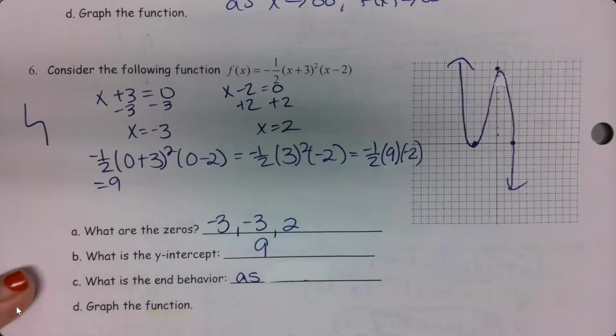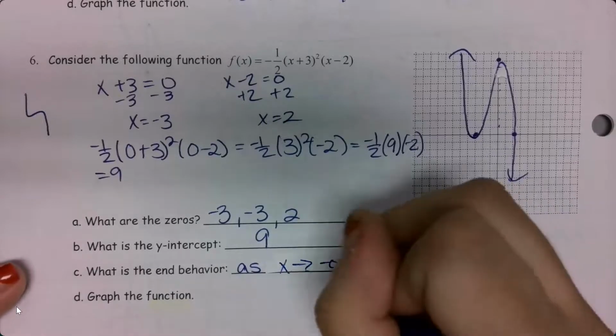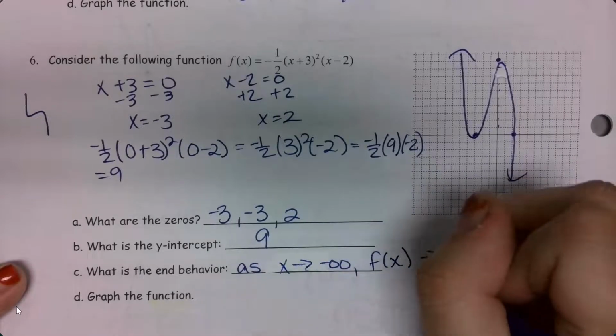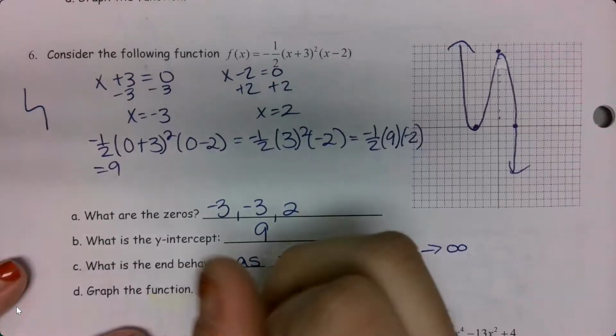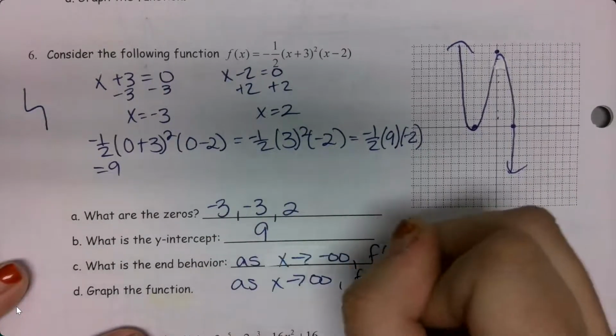As x goes to -infinity, so as the graph goes to the left, my function goes up, and as x goes to the right, my function goes down.